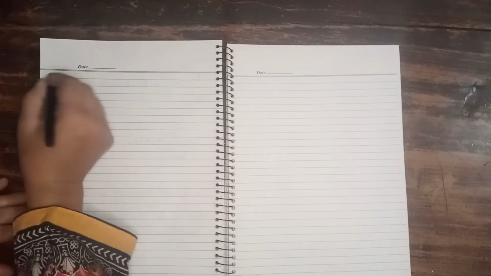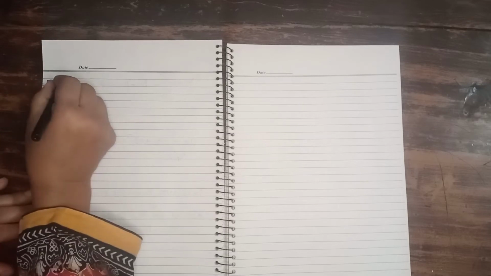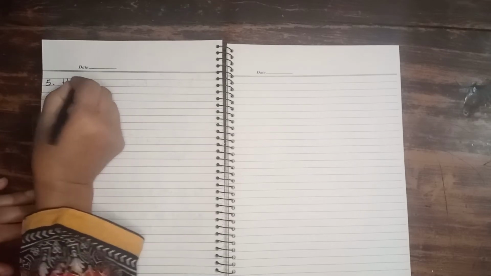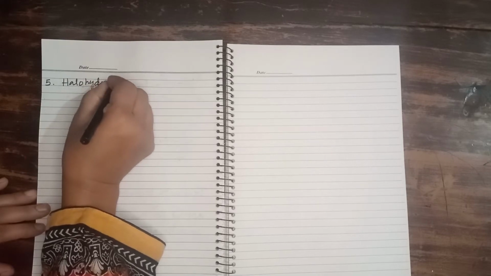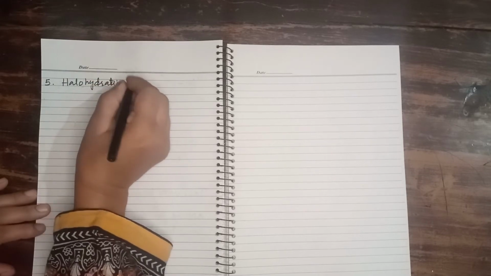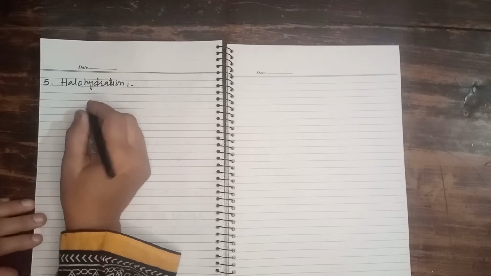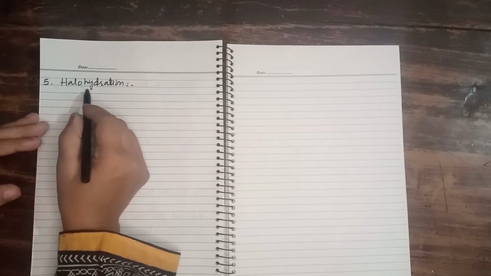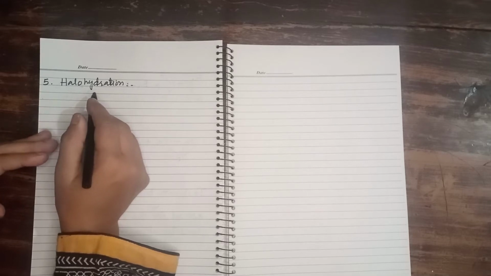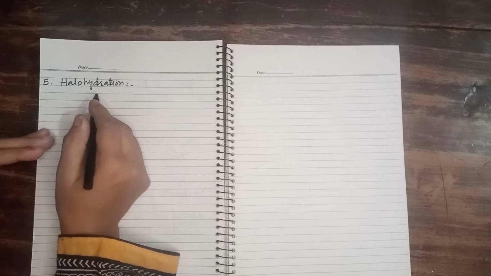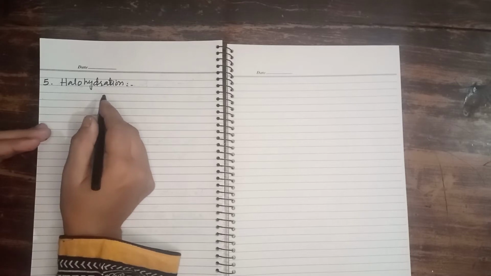Now, the next reaction is known as halogenation. Dear students, first of all, we must know what is meant by halogenation. It is the addition of hypohalous acid to an alkene molecule.